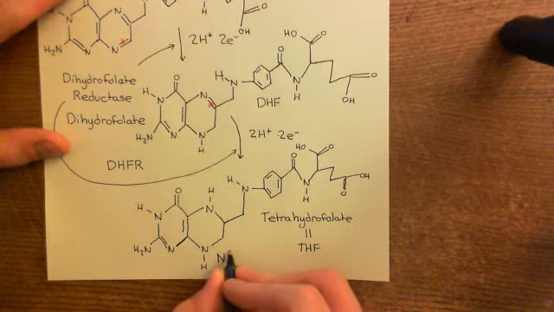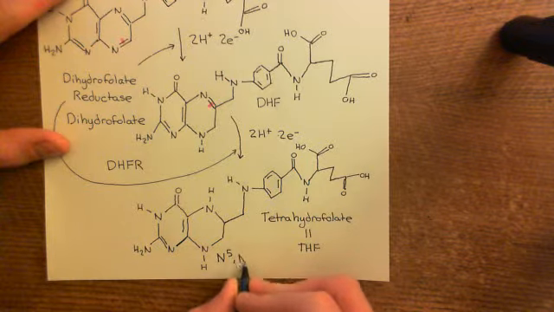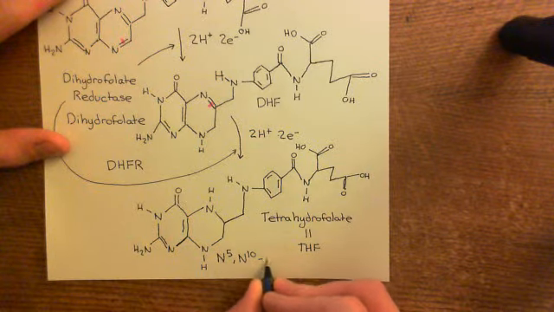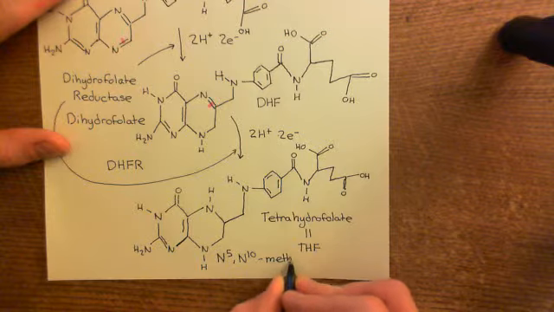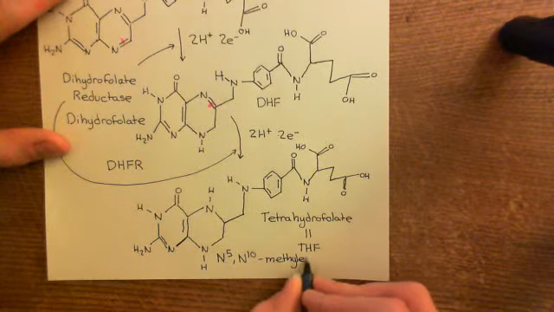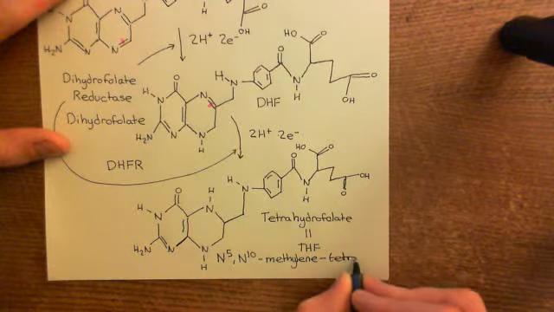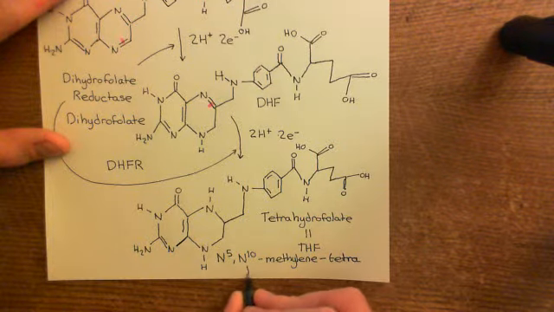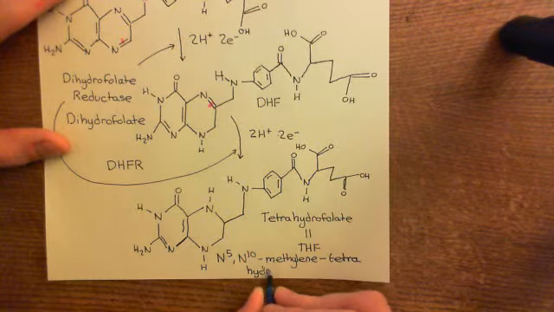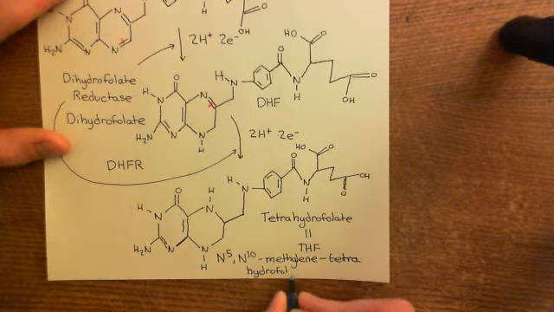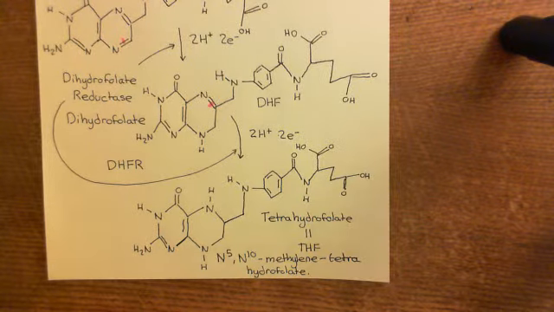N5-N10 methylene tetrahydrofolate. On to the next line, and of course tetrahydrofolate should ideally be one word, but I ran out of space. So, N5-N10 methylene tetrahydrofolate.